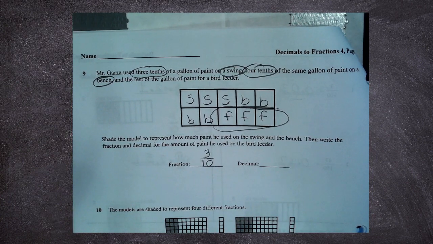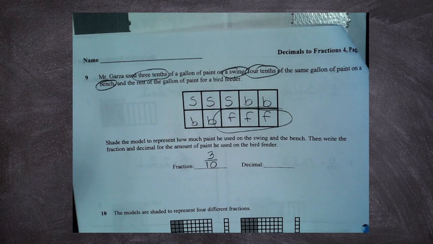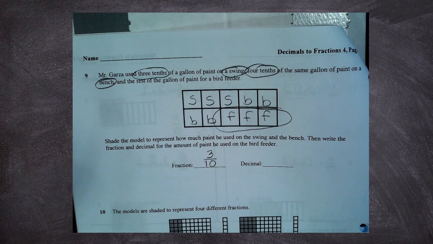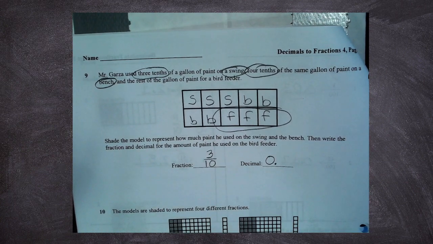So I've got my fraction, 3 out of 10. I need to change that fraction into a decimal. There's no number in front of this fraction, so it's going to start with 0. Who can tell me what the rest of that fraction should be? 0 point what? Kylie? 3.